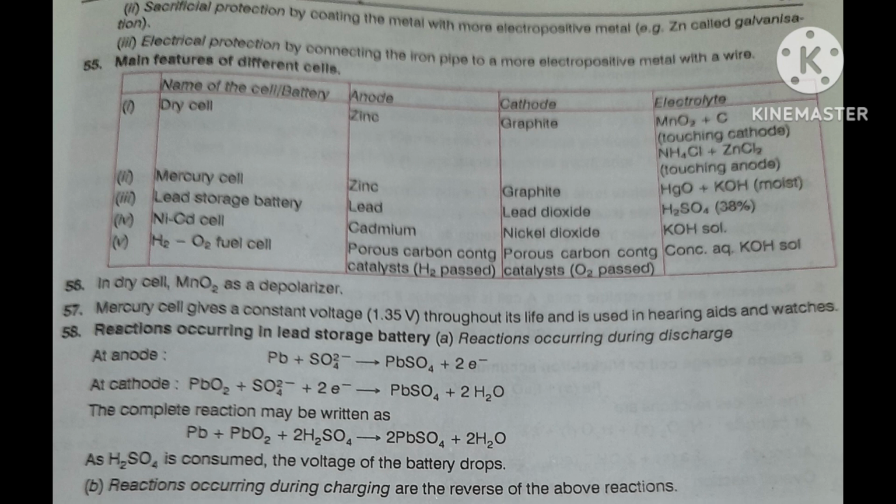Means 2 PbSO4 plus 2H2O, it will give Pb plus PbO2 plus 2H2SO4. This is the final reaction. I told you it will be reversed. From the right side the reaction will start, and it will go to the left side.